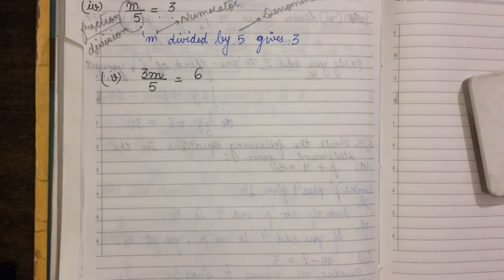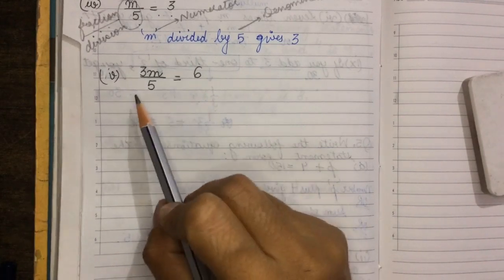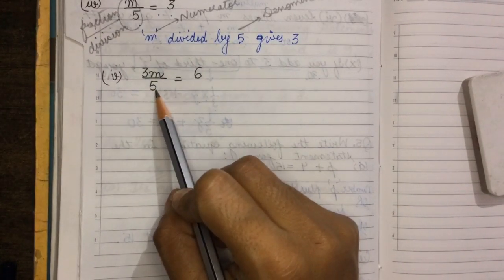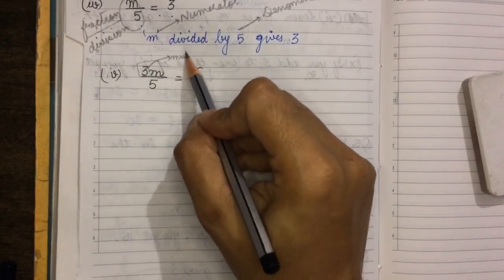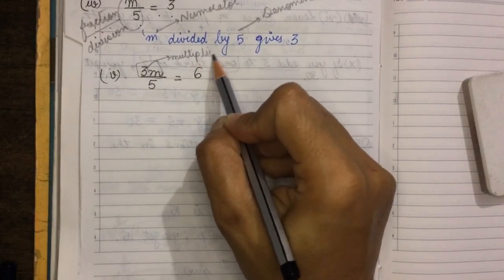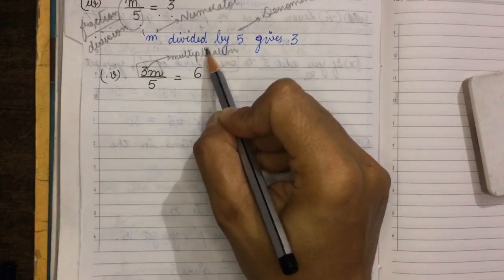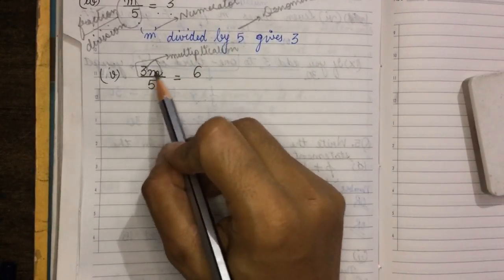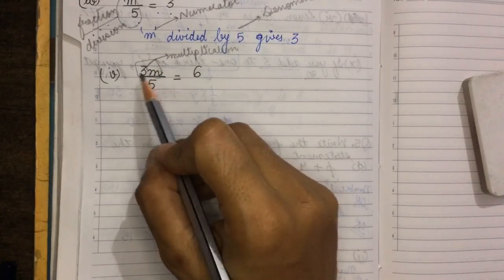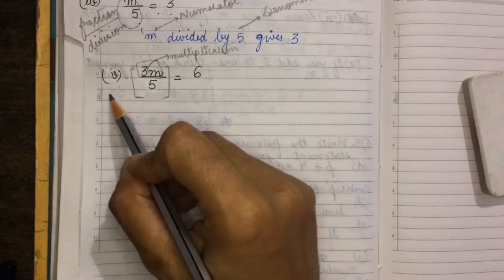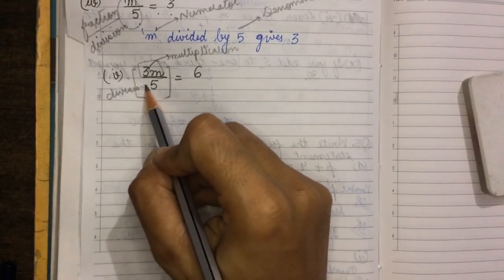In fifth part, we have 3m over 5 equals to 6. Now here we have two things happening. Over here we have multiplication, because 3 and m, they don't have any sign between them. So here it is multiplication. But because of this fraction, we have division.